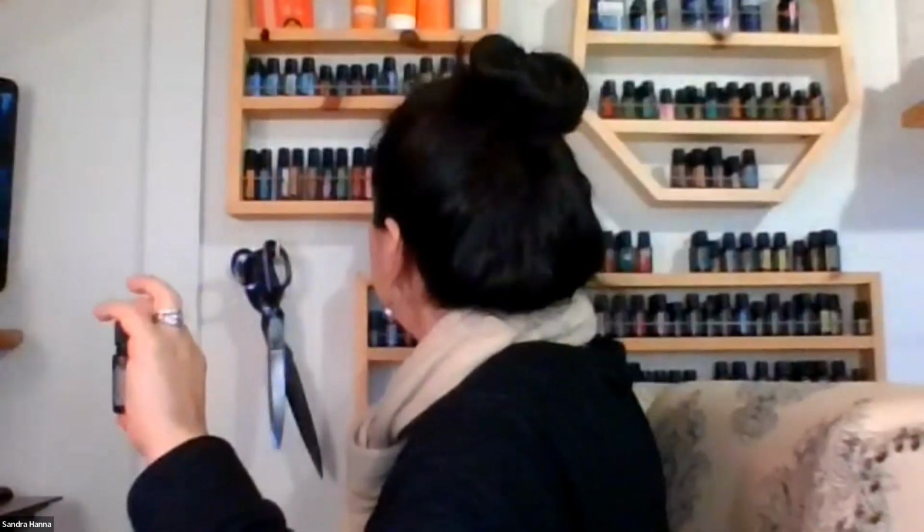I have this that I've made in a roller bottle that we will one day do a class on, and it's super simple. It's just getting one of the roller bottles. You can use an old doTERRA one. If you have an old doTERRA one, don't throw it away. You can always make your own, but you can also buy your own.